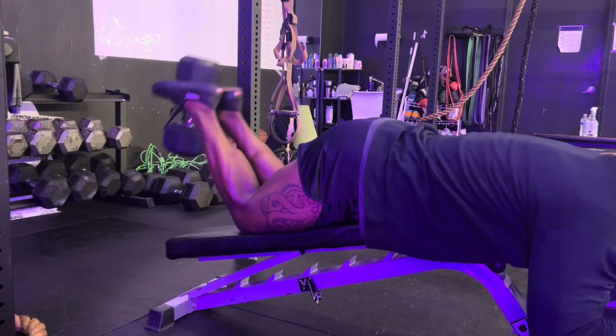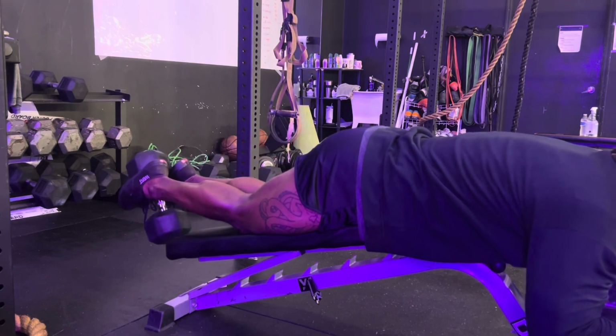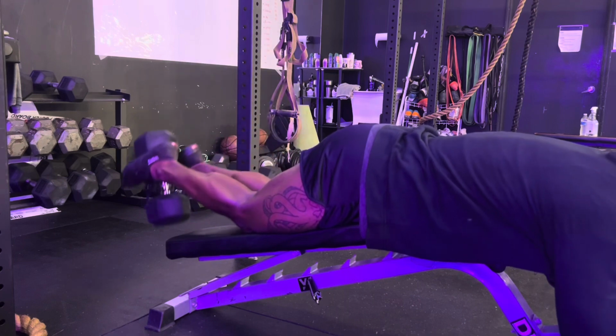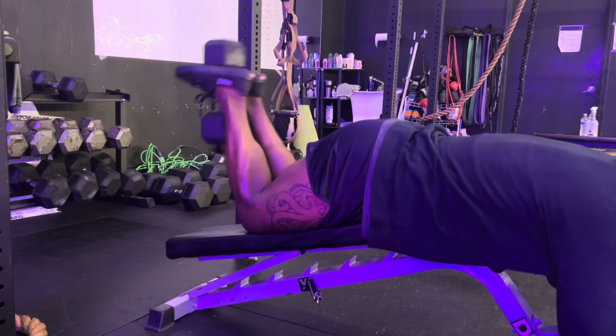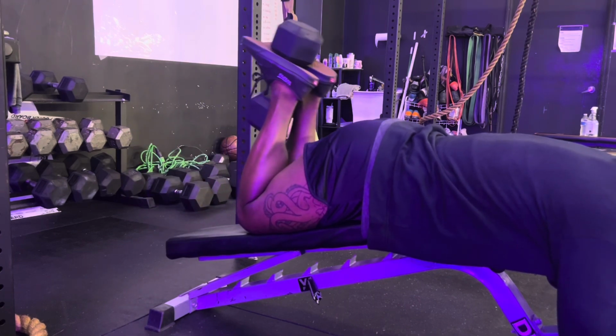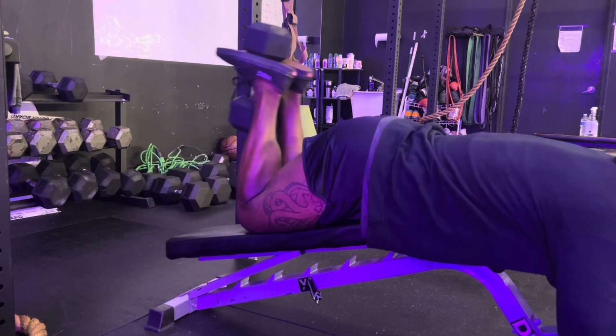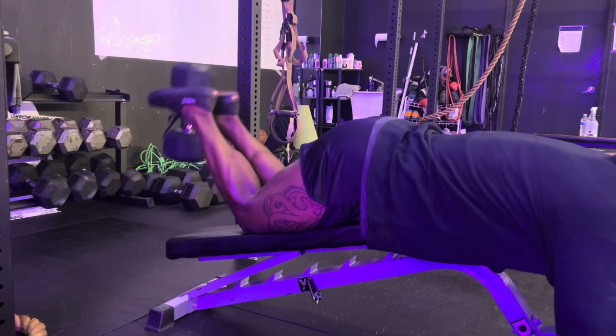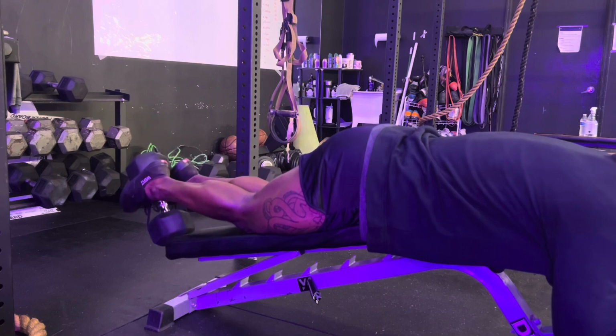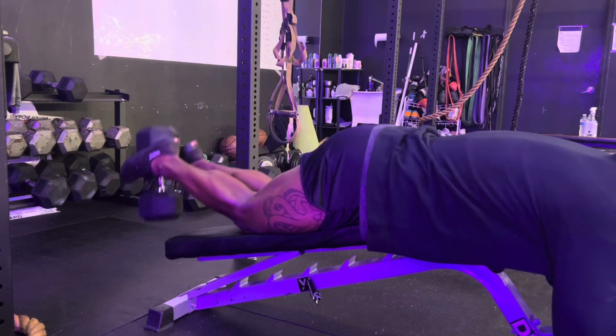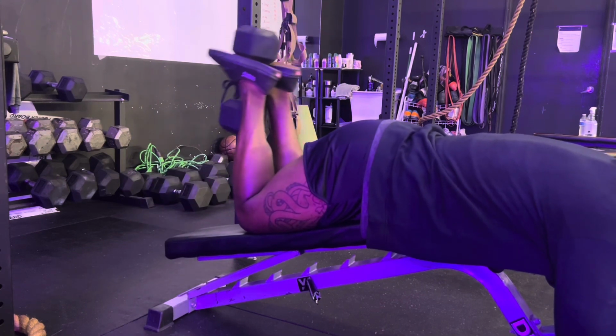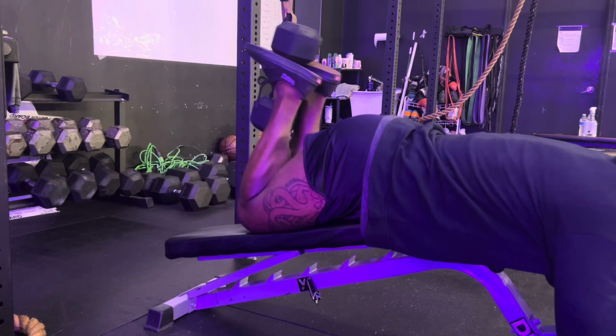Understanding these processes not only deepens our appreciation of the body's complexity, but it also equips us with the knowledge to design effective training programs. By mastering muscle physiology, we can optimize performance, enhance strength, and achieve our fitness goals more efficiently.